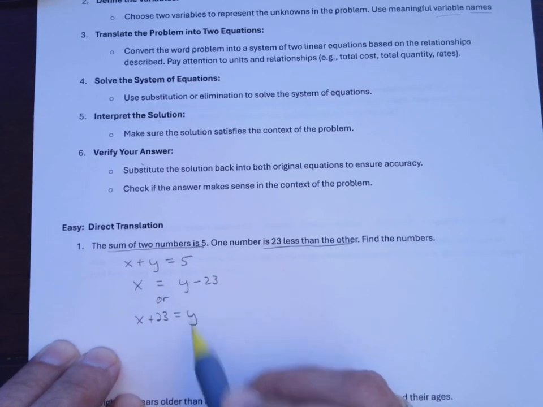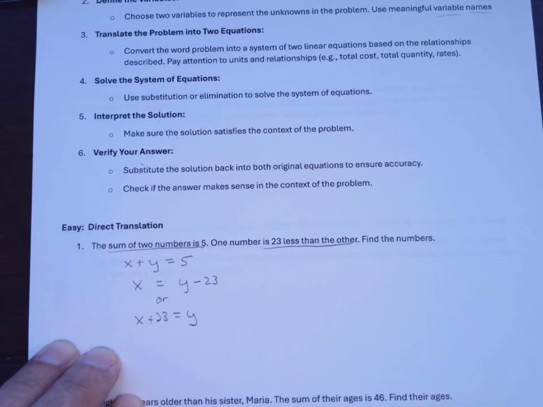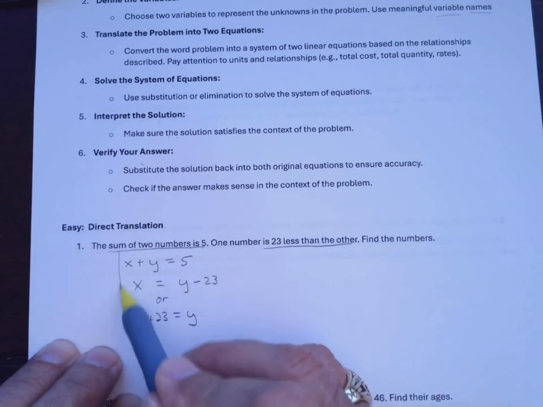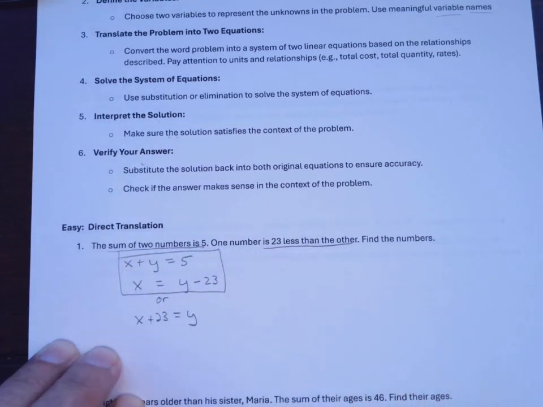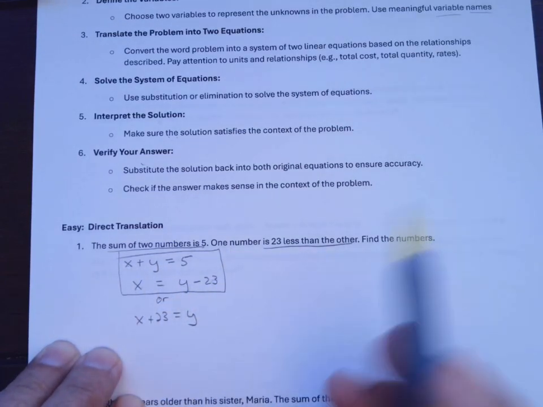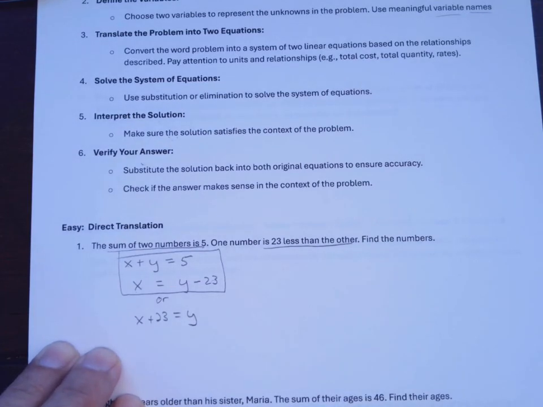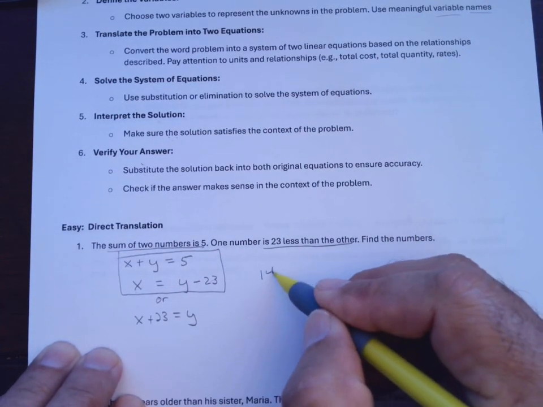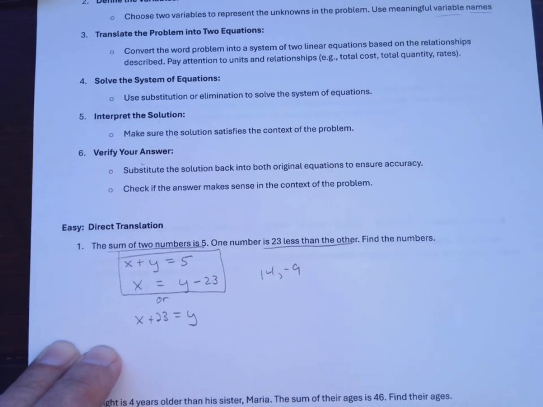So the only thing you've changed is which one you're calling the bigger number and which one you're calling the smaller number. Either way, both are correct. They're both going to lead you to the same answer. So let's just stick to this. Here is your system of equations if you choose these two. And you can see this is an easy substitution. I'll replace x with y minus 23 and you get the answers. The answers you get will be 14 and negative 9, if you want to go ahead and complete it.